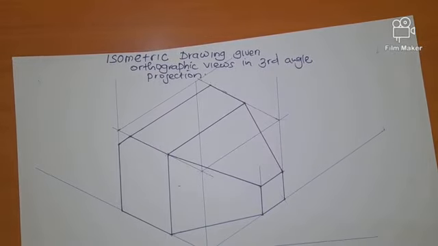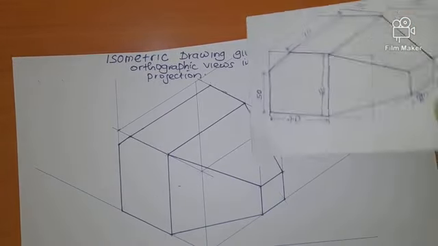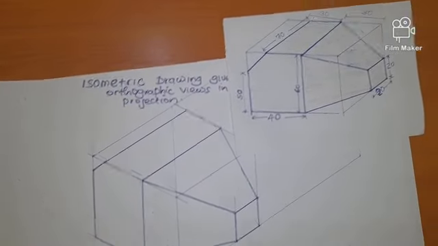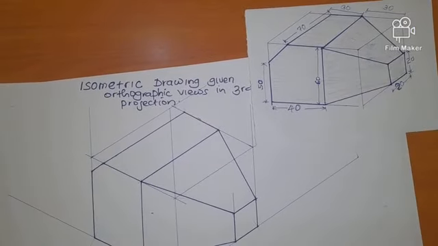So as you can see, this is what we expected to have, and that's what we have drawn.